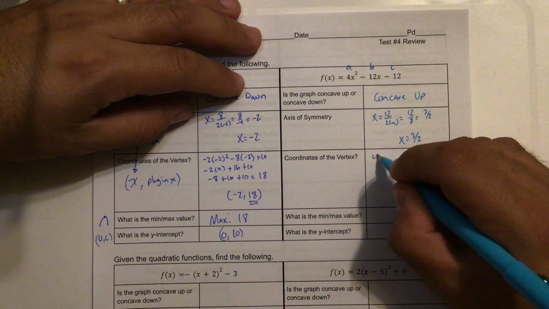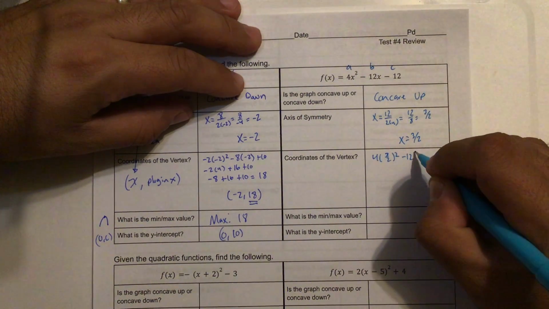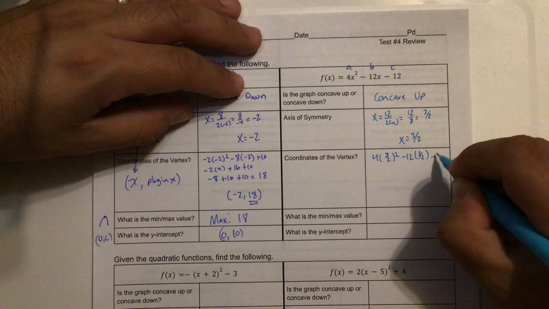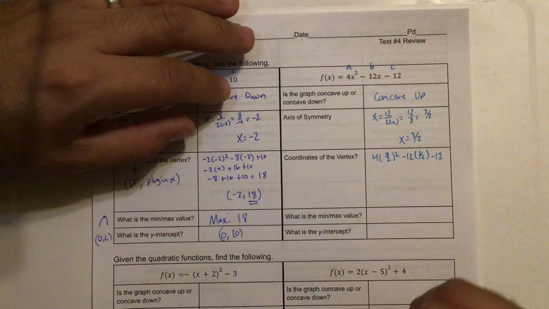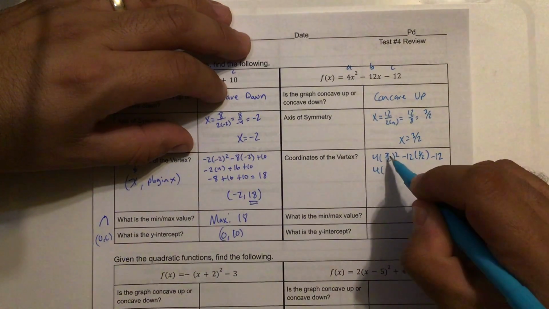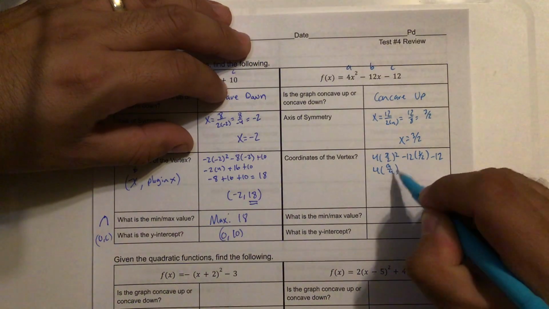All right, from here, for the vertex, we plug x into the function. So 4 times 3/2 squared minus 12 times 3/2 minus 12. And here you could just simply type this in the calculator. I'm going to work it out. 4 times, so we're going to square each one. 3 squared is 9. 2 squared is 4.